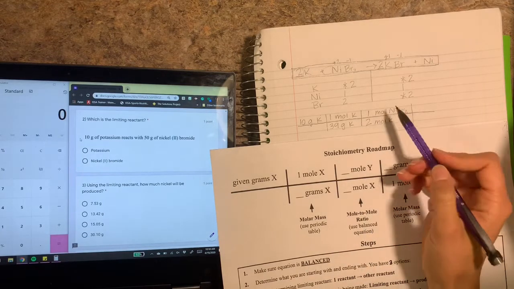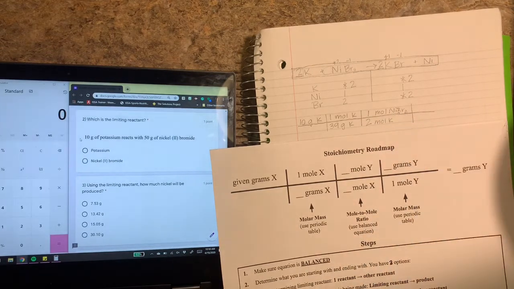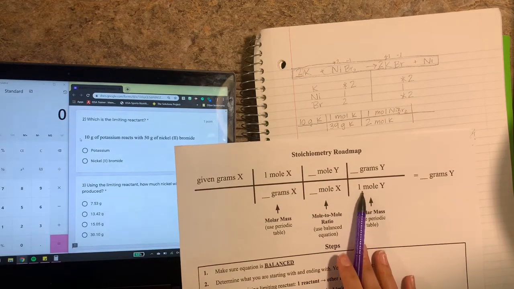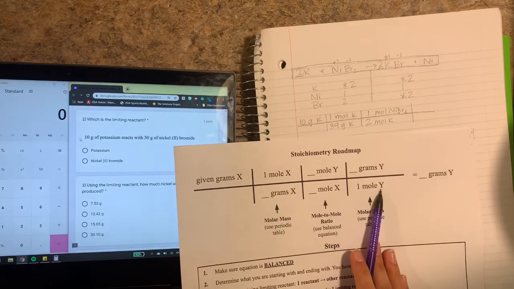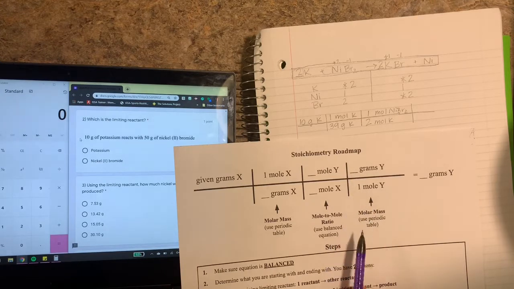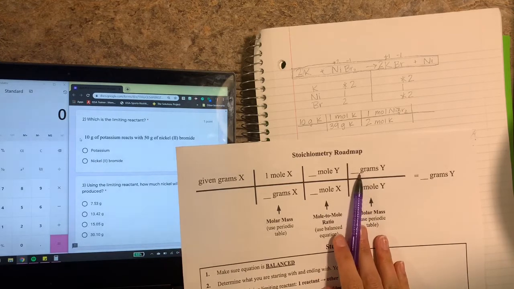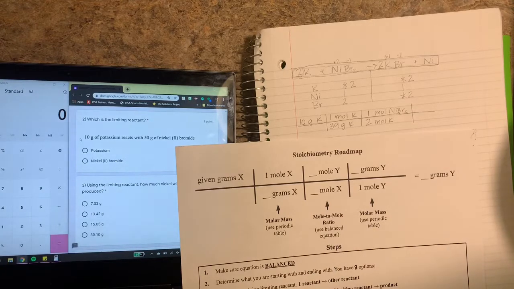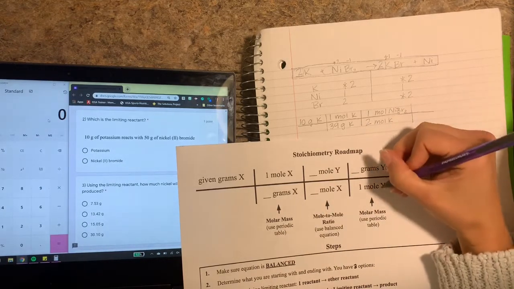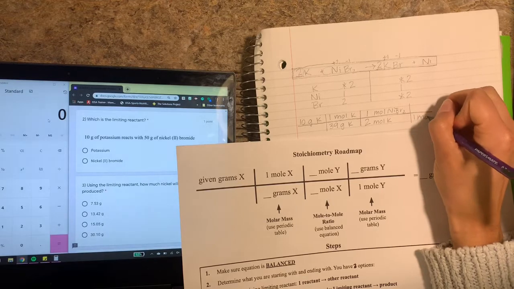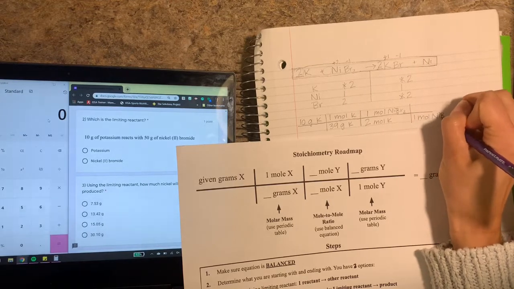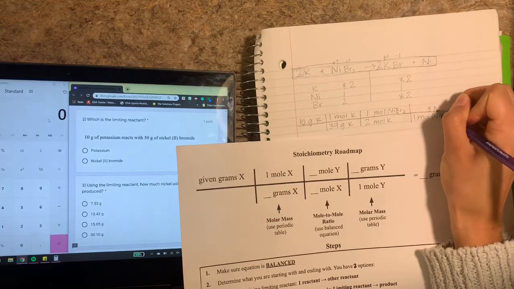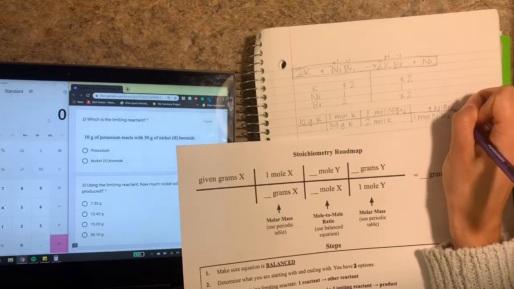So now I'm in moles of nickel bromide. I'm here. I'm going to now do moles of nickel bromide down, and I need to use the periodic table to calculate how many grams are in 1 mole of nickel bromide. So I'm going to do my 1 mole down, and I need to figure out how many grams are in 1 mole of nickel bromide.